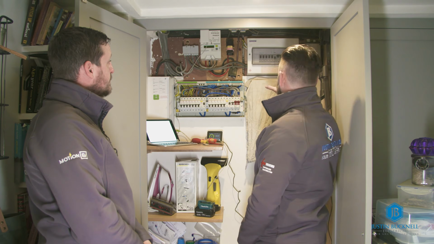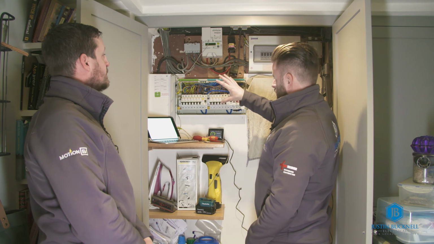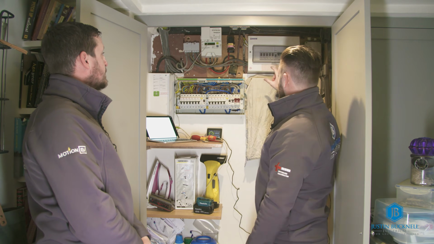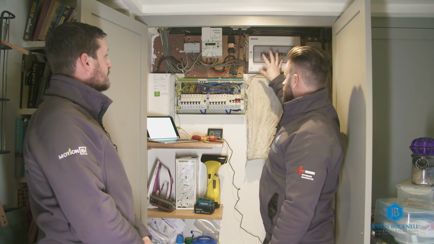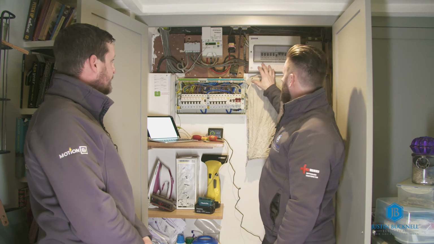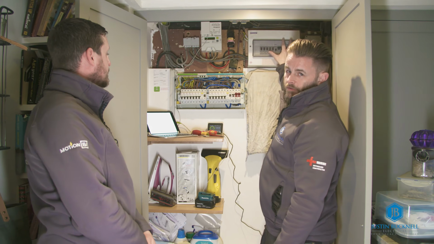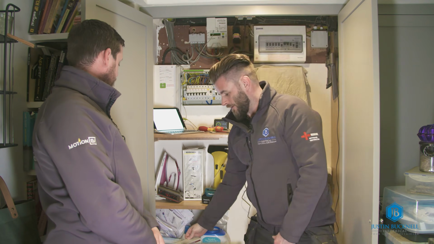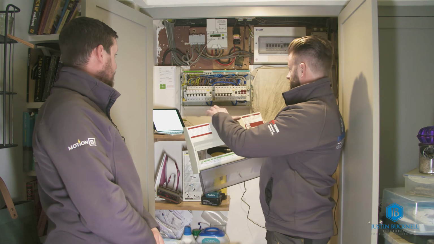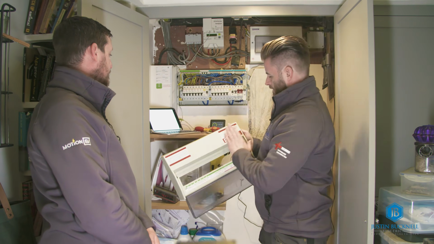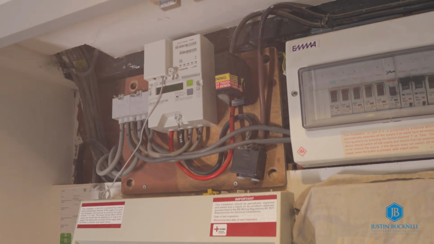Back at the consumer unit, we can see we've picked up on quite a few observations here, so we'll just go through and talk about what we found. So the first one that we found is that this consumer unit here, which I think was probably the original one, would you say that? This looks like the original consumer unit for the property. This has got no inspection sticker on here at all. This consumer unit here, which is newer, had an inspection sticker on there, but we'll come back to that in a minute. But this one had an inspection sticker and that one didn't.